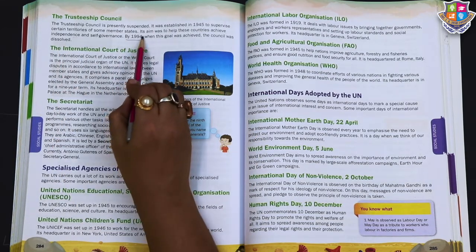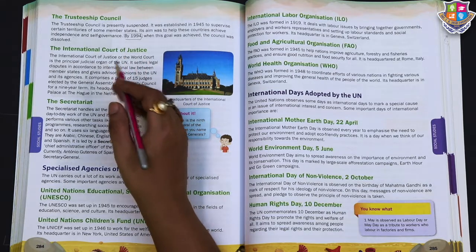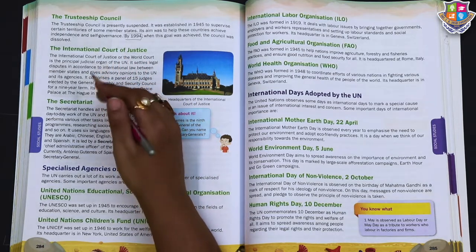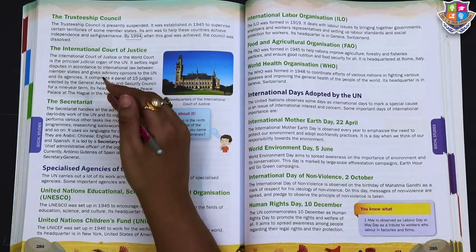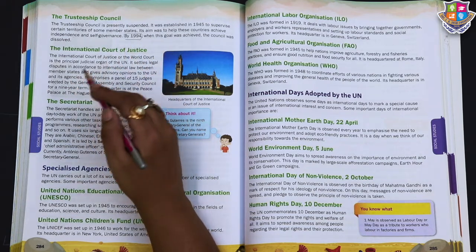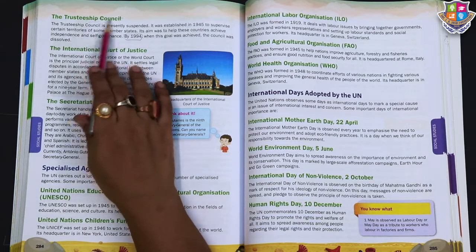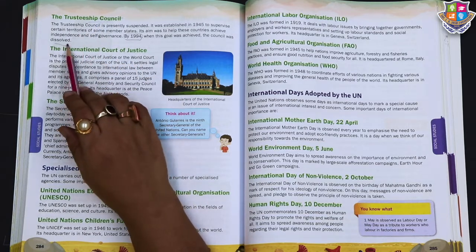So by 1994, all the countries were declared independent. Not only countries, all the states were also declared independent. So after this was achieved, the Trusteeship Council was dissolved.